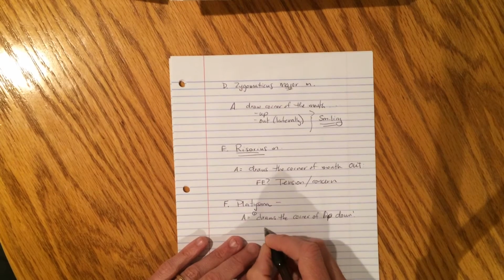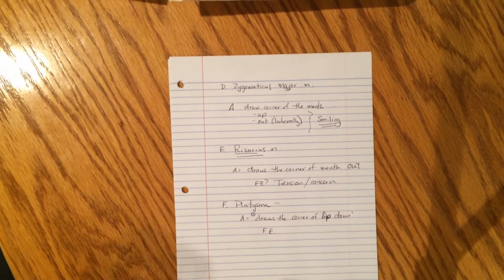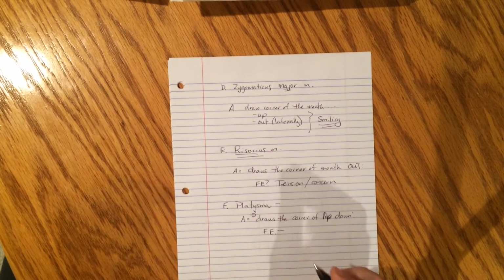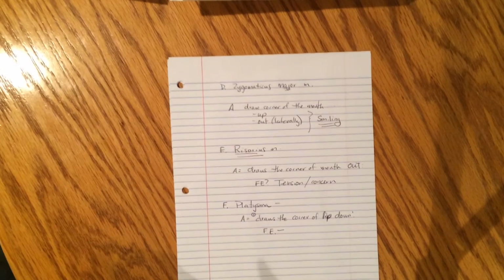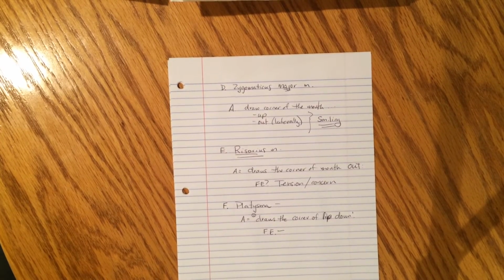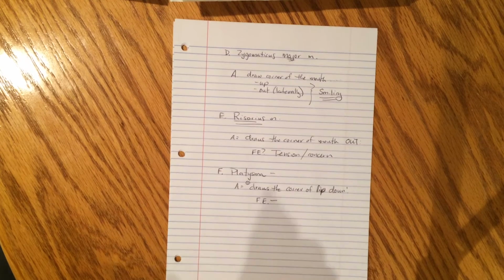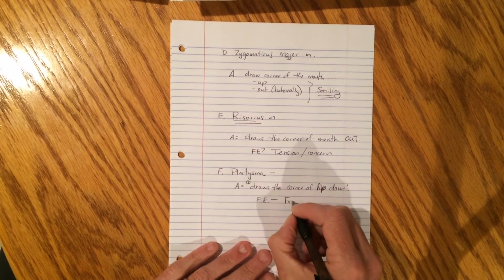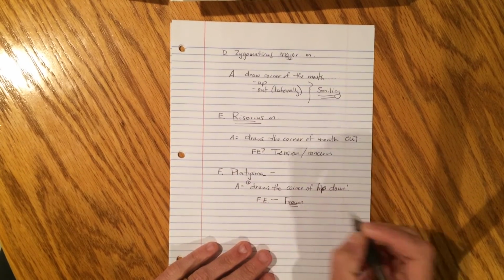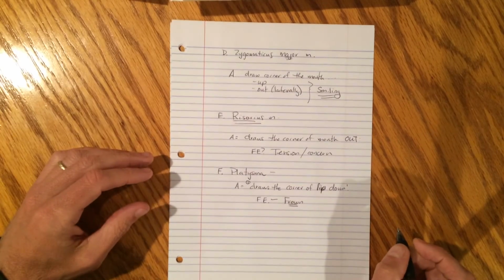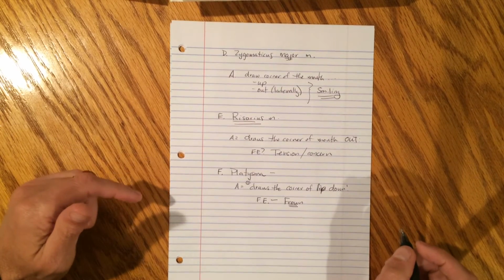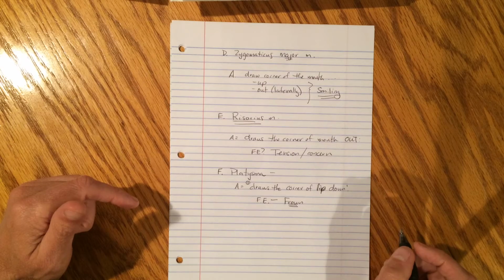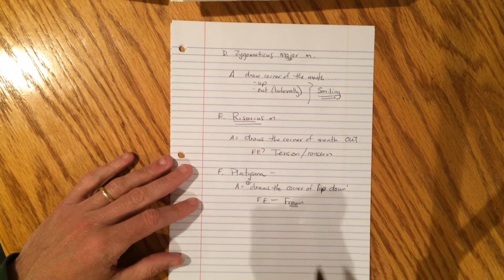Now, facial expression. If you draw the corners of your mouth down on both sides, what are you going to get? Anybody saying it out loud? What's going to happen? You're going to frown. I don't do a really good frown, but I have a hard time controlling it. I kind of look like I'm kind of tense. I don't know. But a frown.